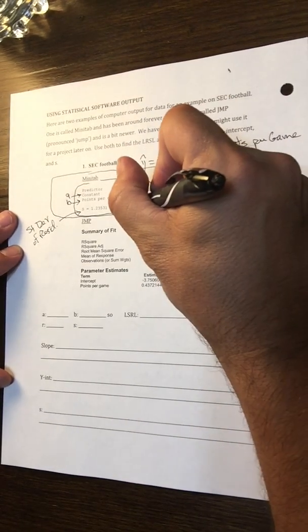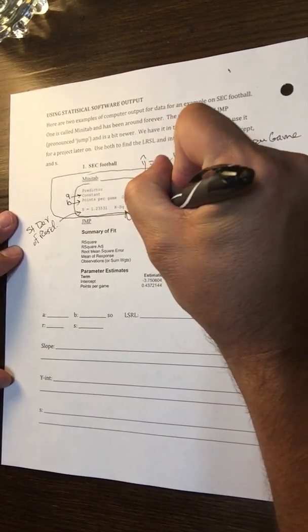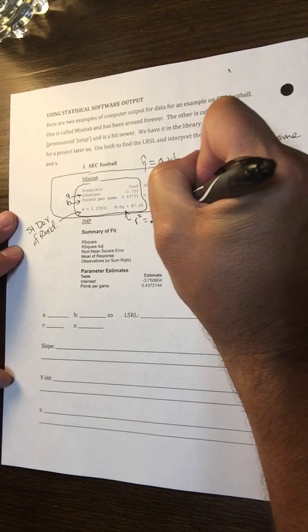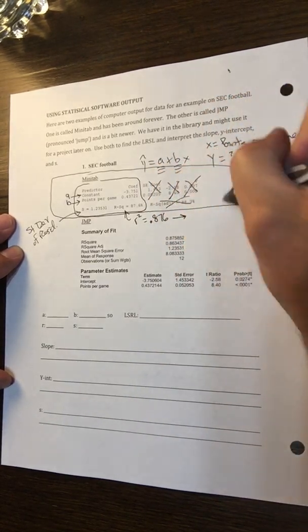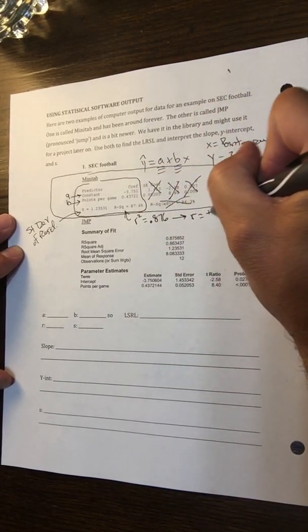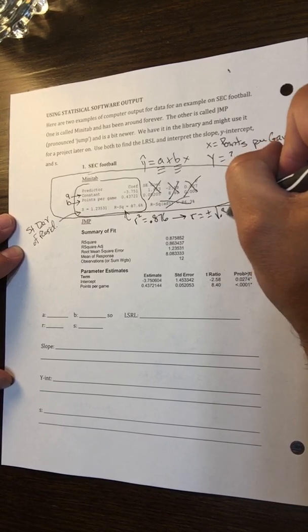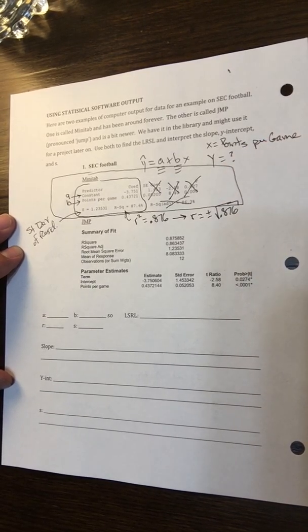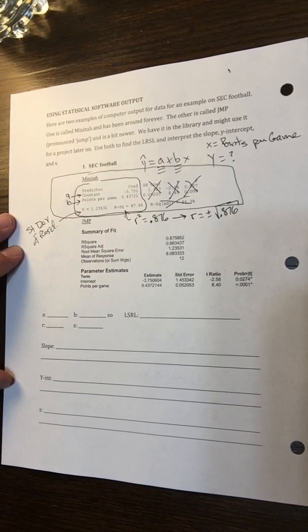And then r squared here, well, if r squared is equal to 0.876, couldn't we just find that r is equal to plus or minus the square root of 0.876? Now, I can figure out if r is plus or minus because of the direction the line is going.